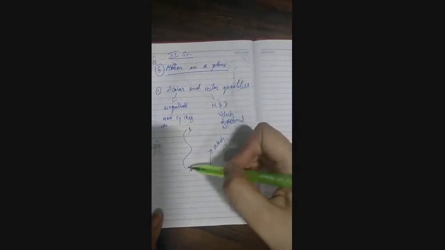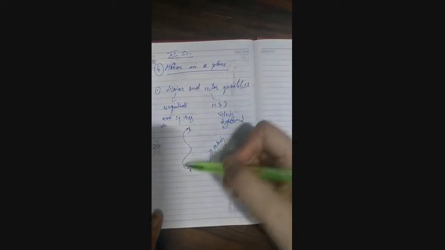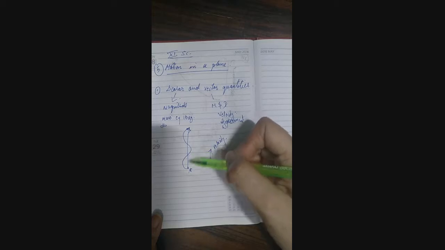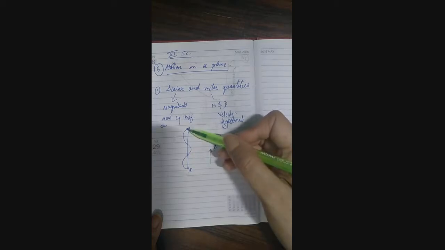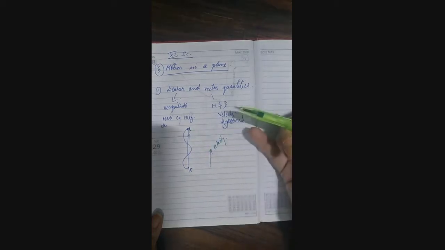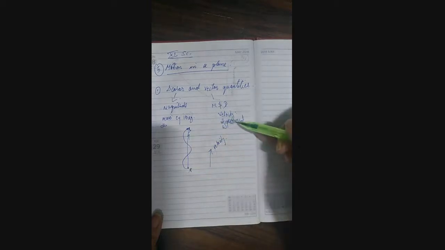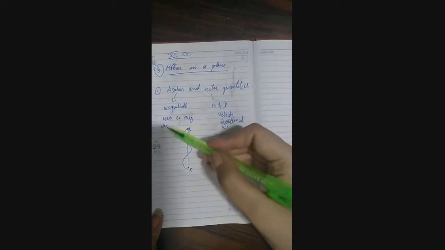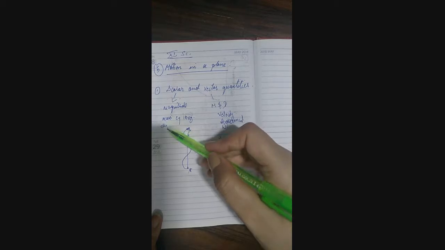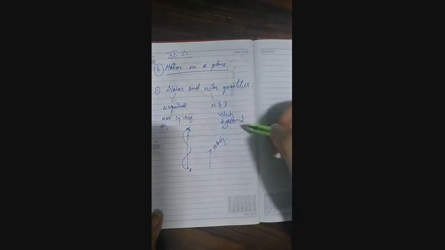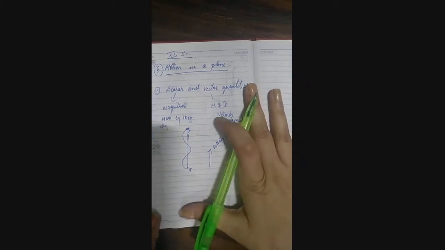Distance and displacement: suppose from point A to B, this whole path is the distance. If you directly see from point A to B and choose the shortest path, that is the displacement, and the direction will be from A to B. So the shortest path is displacement, the longest route is distance. Distance doesn't have direction, displacement has direction. Okay, these things you already know. We'll move on to vectors and their notation.